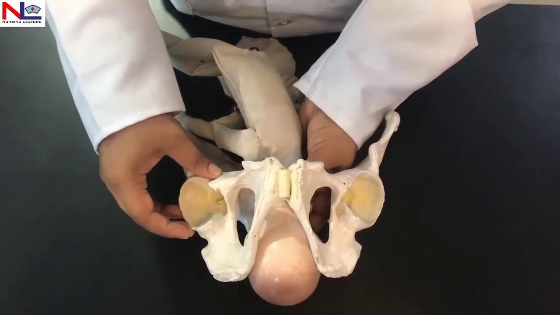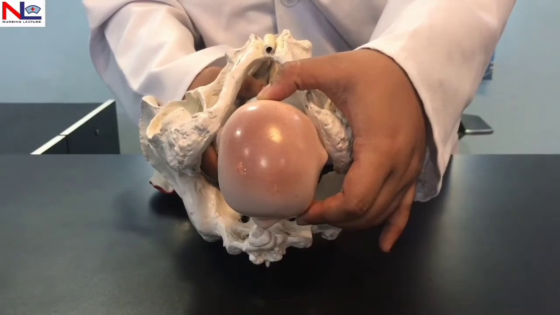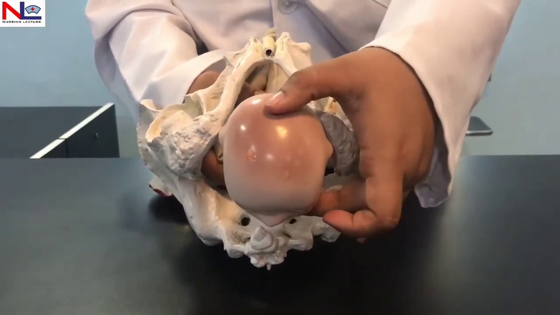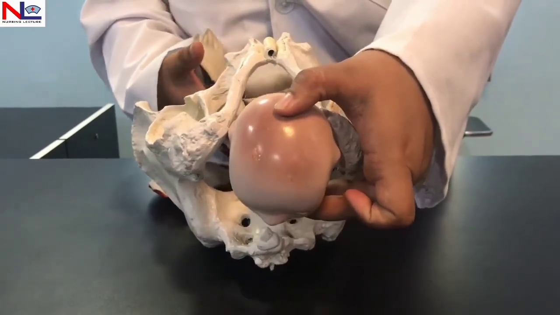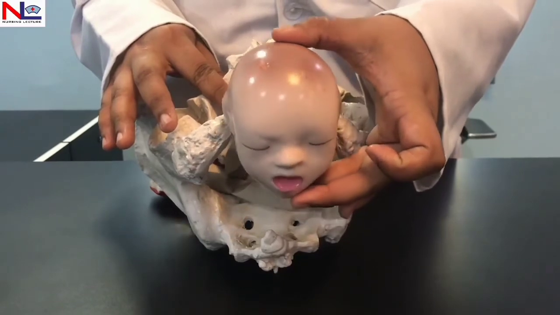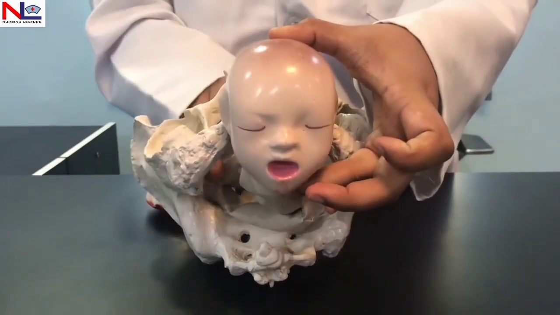So this is the crowning. Next comes the extension of the head, in which the vertex, then the brow and the face, and later on the chin are born by the movement of extension.